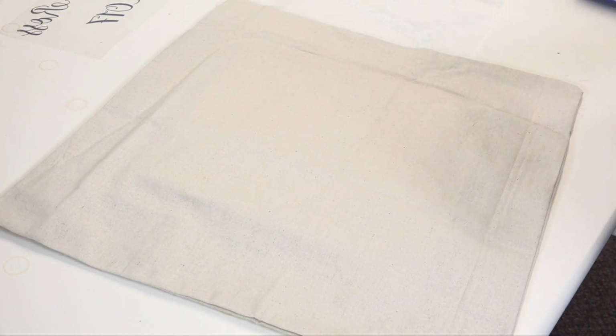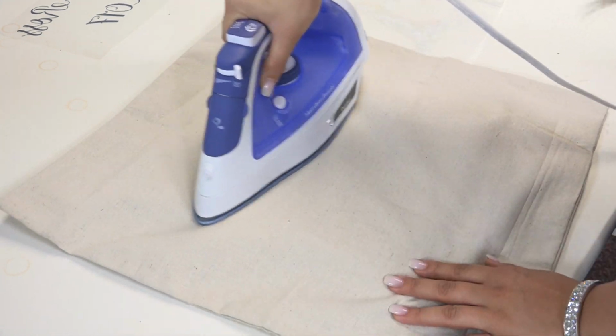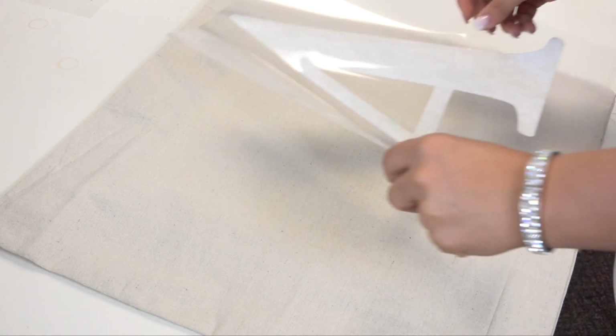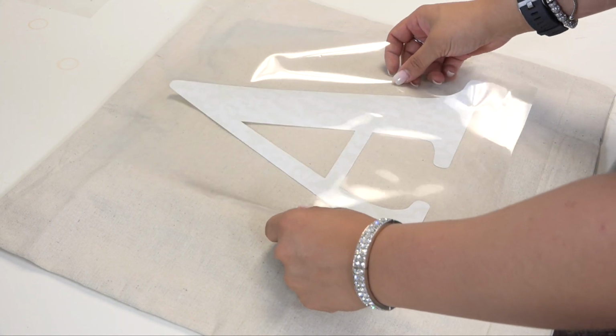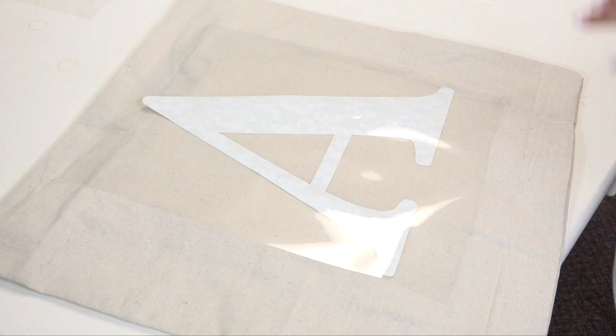Before I apply my CAD cut patterns, I'm going to do a quick preheat to release any moisture or wrinkles in the fabric. For this application, I'm going to start by laying this right down in the center. Make sure my design where I'm going to start applying is right on that heat printing pillow so that we're getting a nice flat pressure.